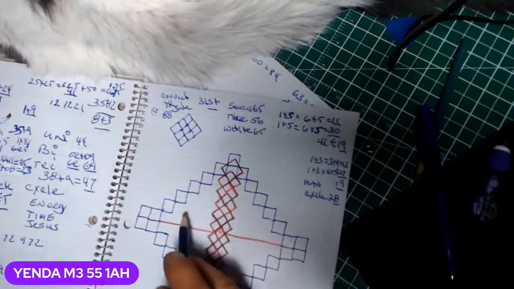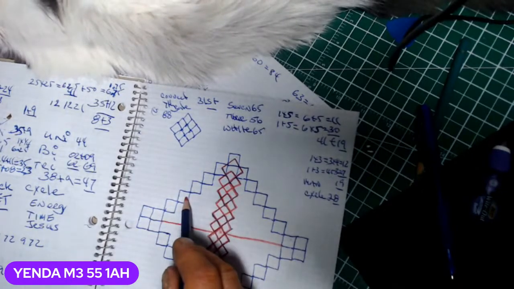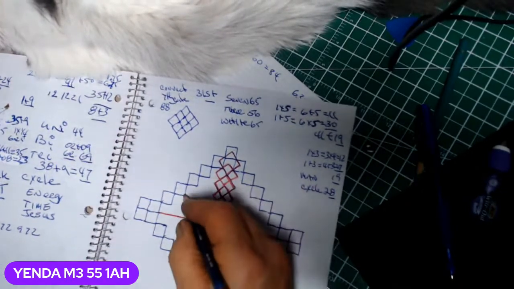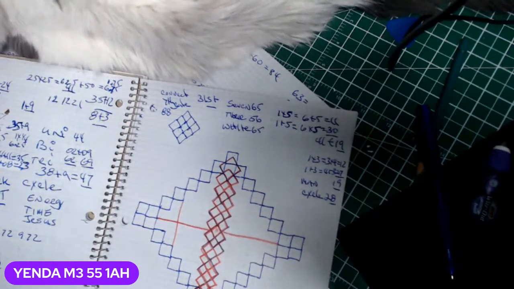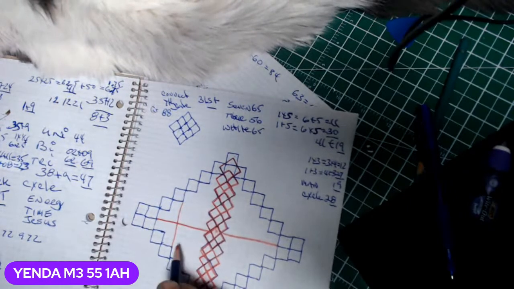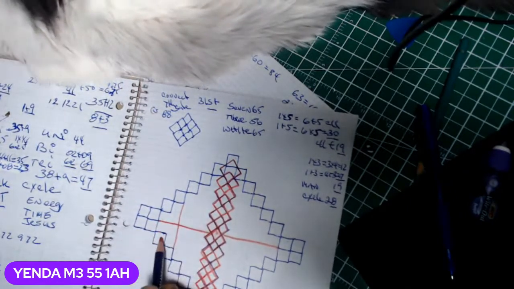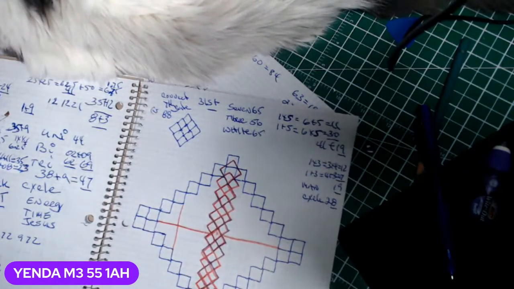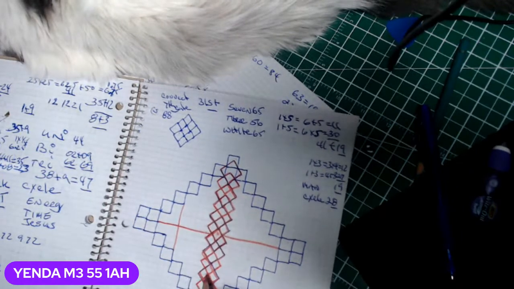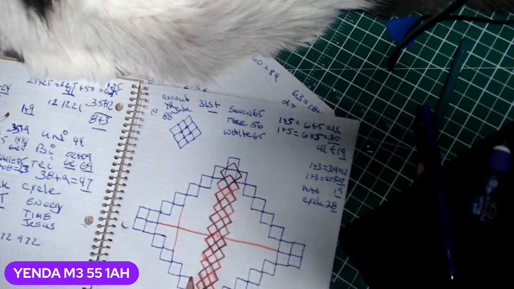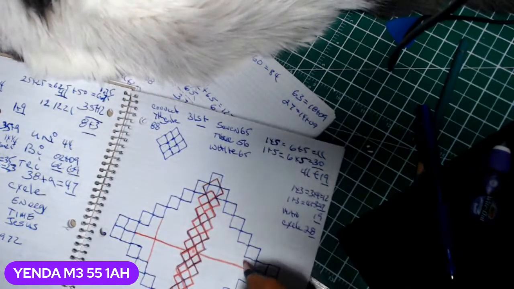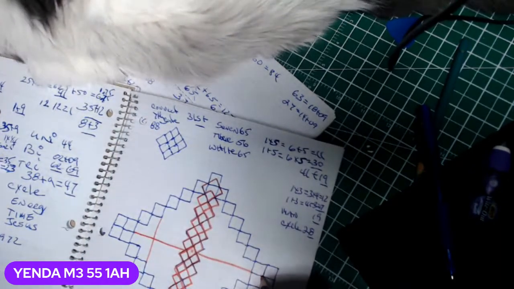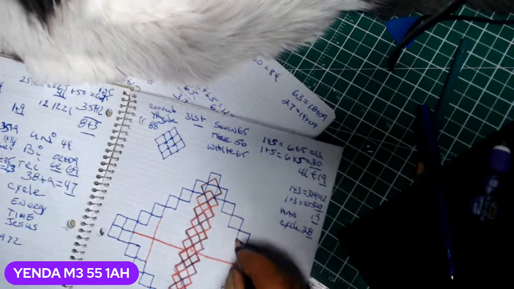How can I show it? 1, 2, here is 3, and here is 3, and here is that's 3. That's 1, 2, 3, and this is 7, 6, 5, and this is 3. 1, 2, 3, 1, 2, 3, and then this is 1, 2, 3. Did I get that right?